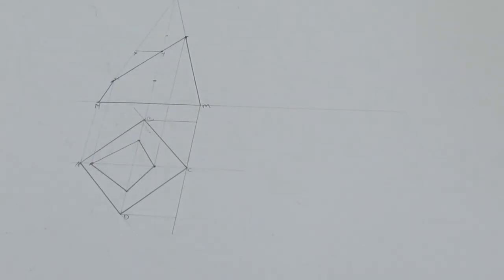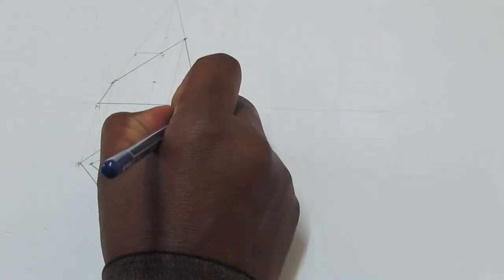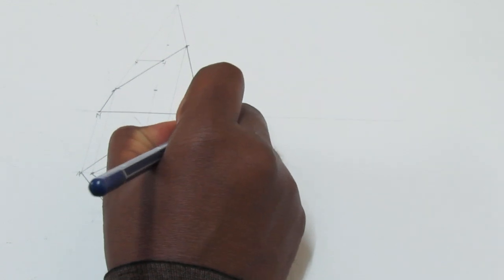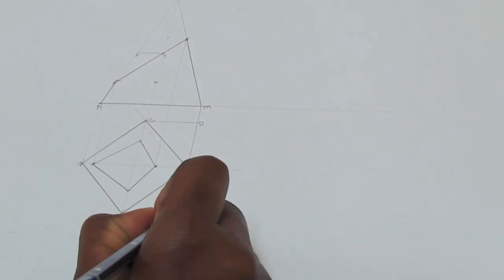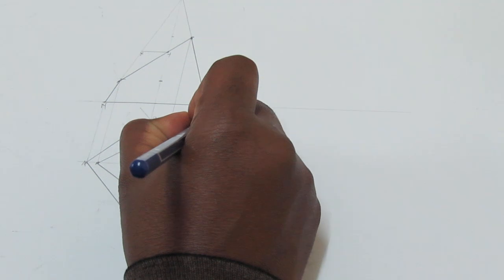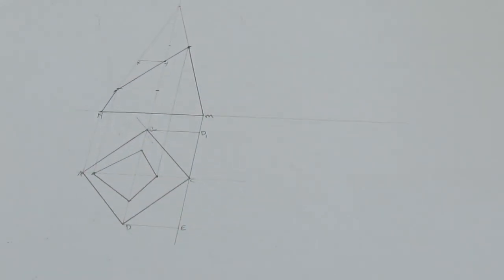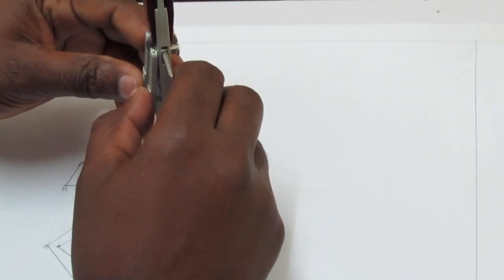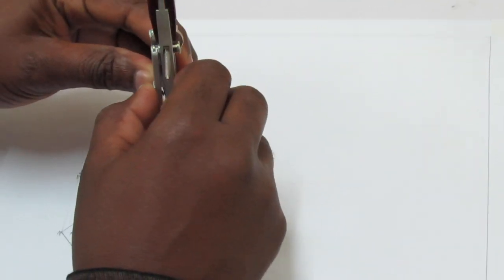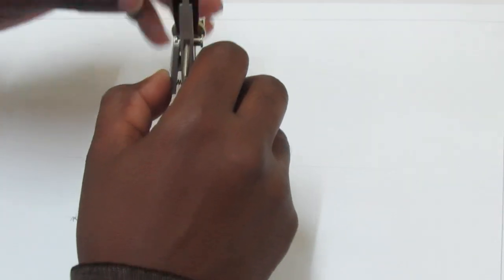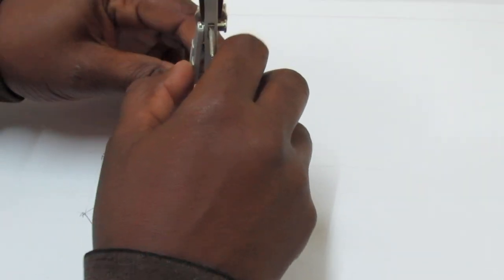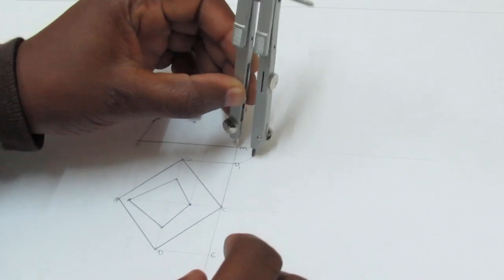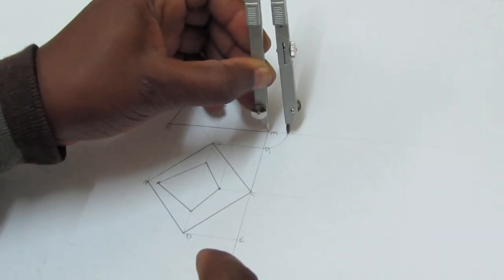That way. Good. So let me call this point D and this point E. D prime, because I have a D here. So now I will open my compass from point M here to point D prime here. Let me come here. That one, make an arc to come up there like that.